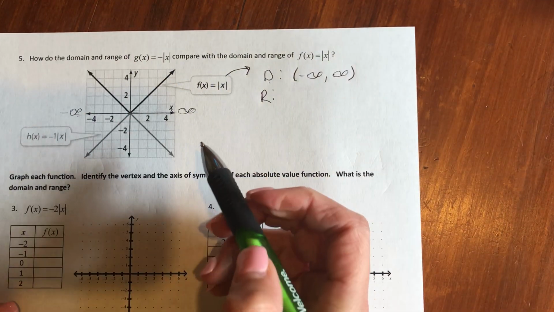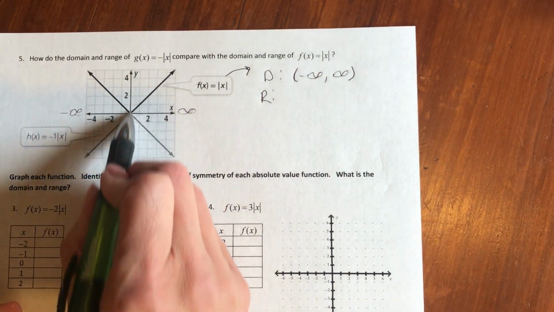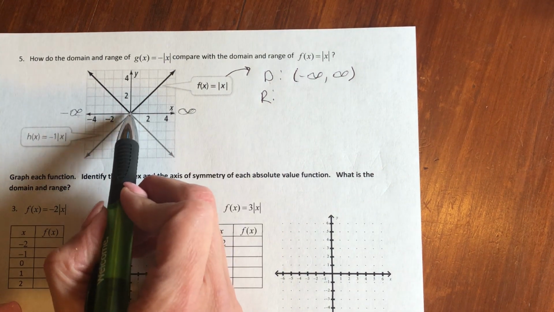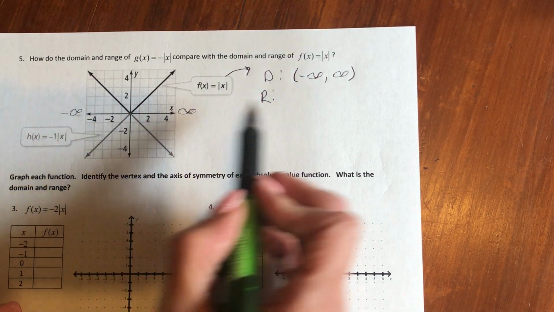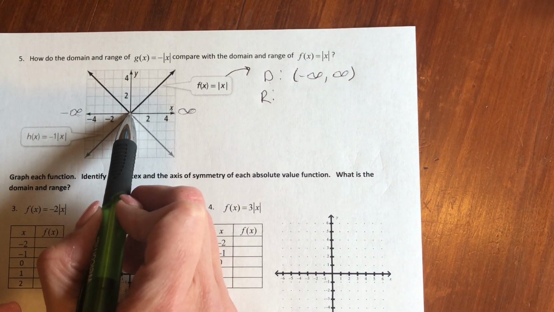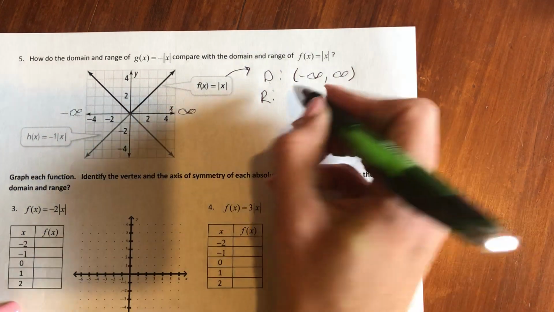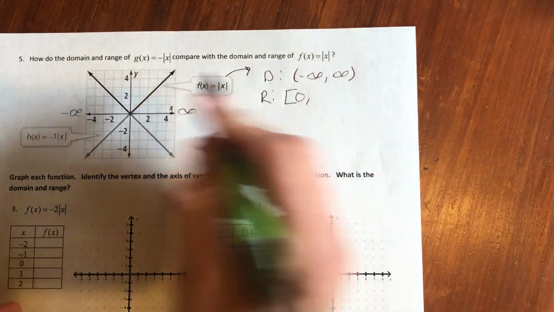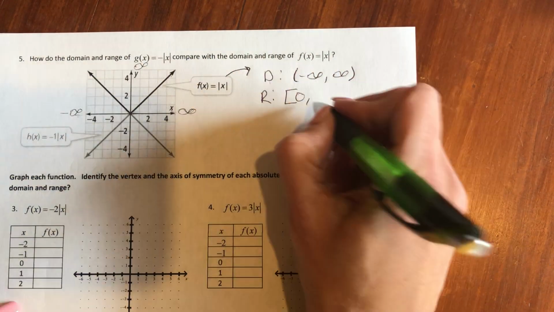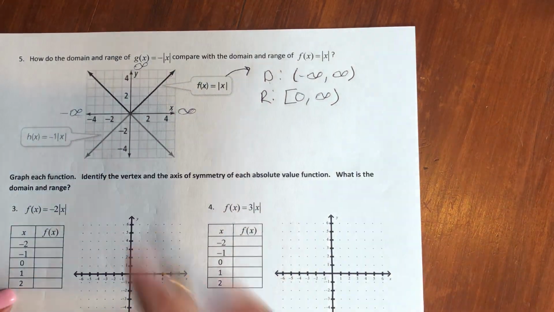Okay, range. Range is the y values. Now we're looking at this axis here, these numbers here. We're starting at the bottom of the graph. So range is bottom to top. What is the y value at the bottom of the graph? It's 0. The top is going up to infinity. Okay, let's do this one.